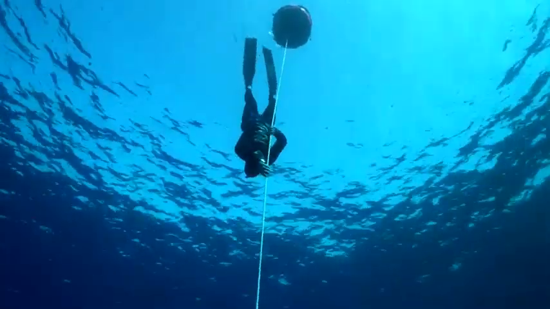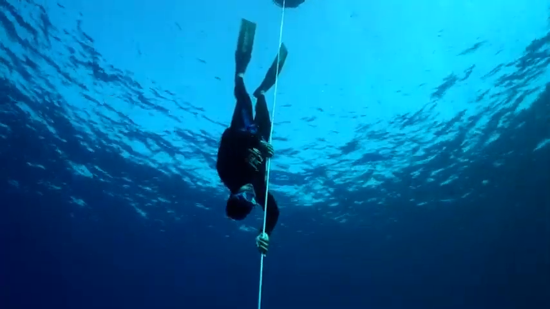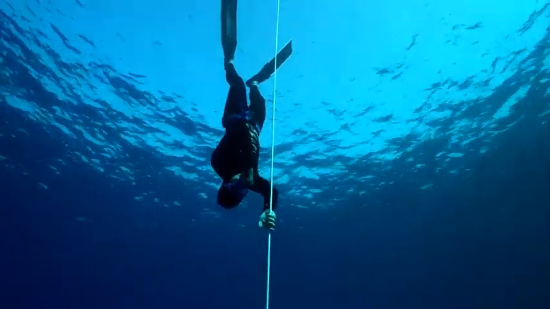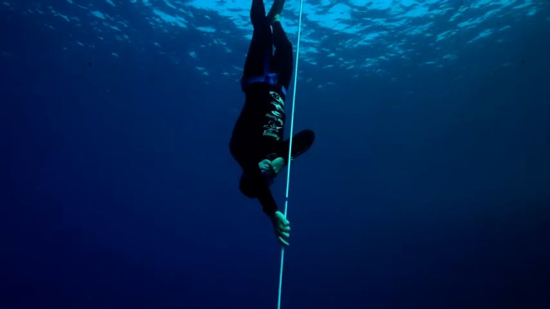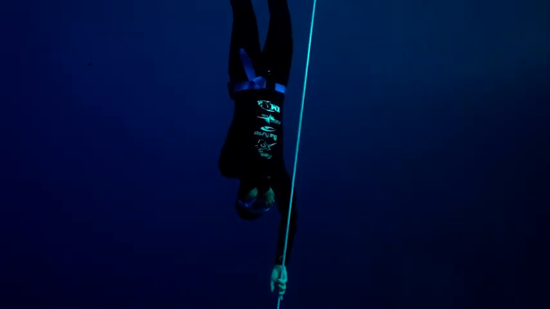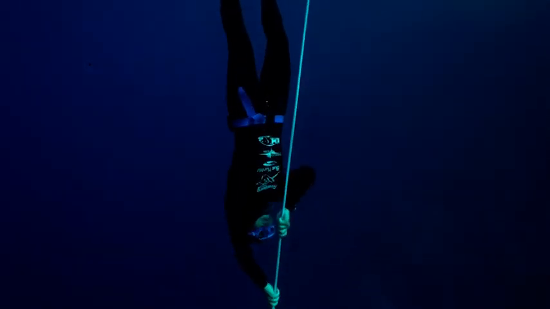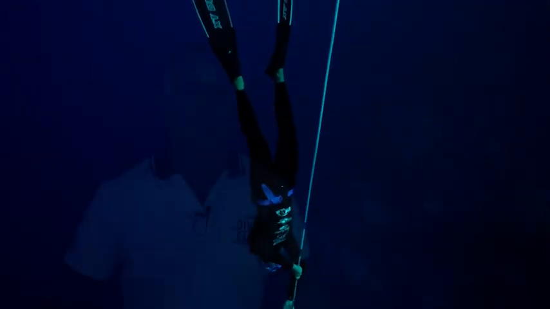then pinch the nose, spell the N, and equalize with a T. Release the nose, pull once more, pinch the nose, and charge, equalize. And you keep going like this, as long as you can manage the equalization or you feel comfortable. Then you turn and you go back to the surface.